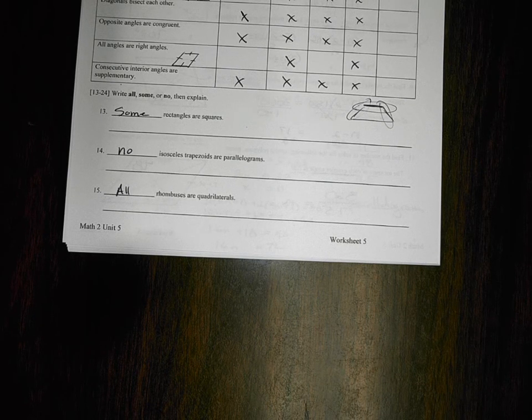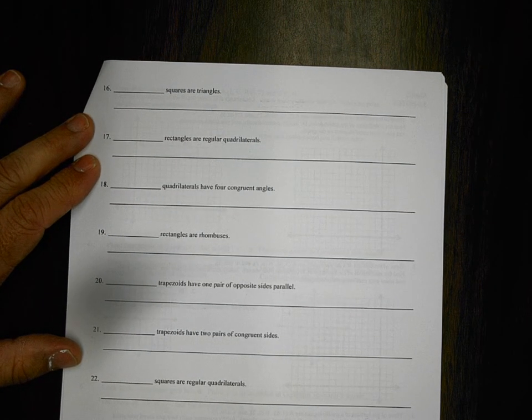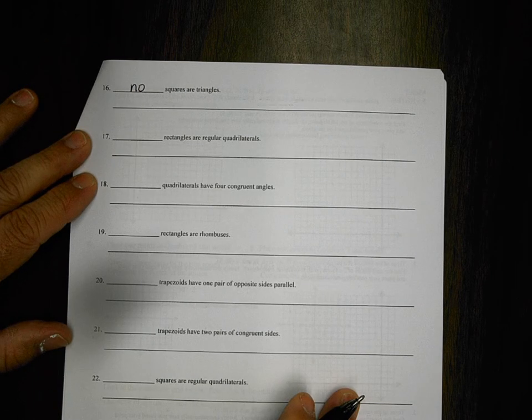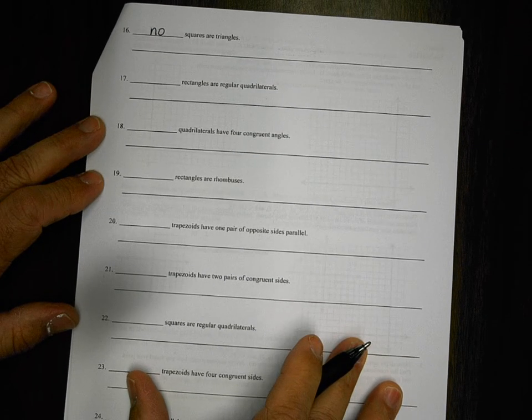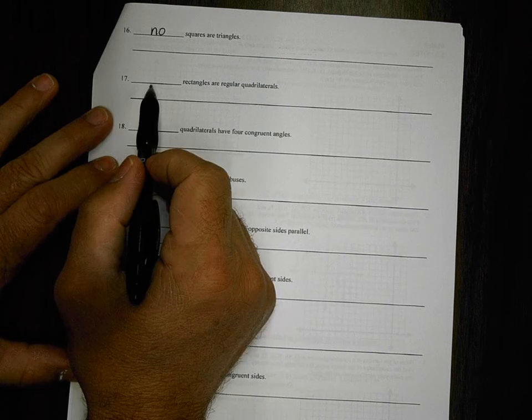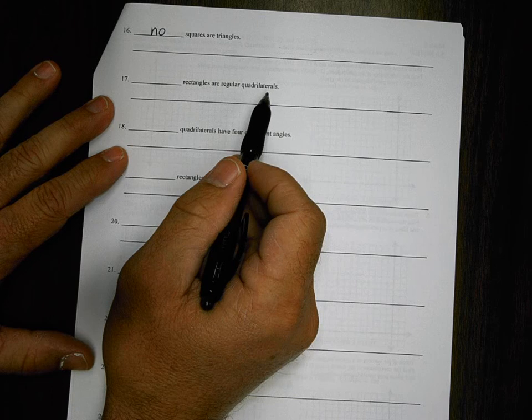Questions so far? Okay. Number 16. Squares are triangles. I think that's a big no. Okay. I think that was a little comic relief. All right, number 17. Rectangles are regular quadrilaterals.